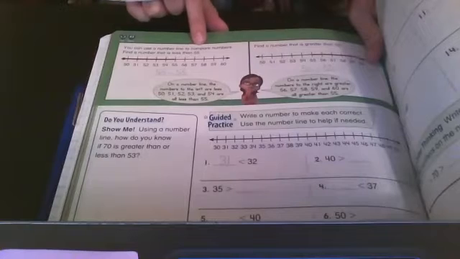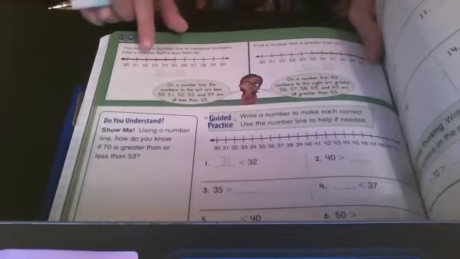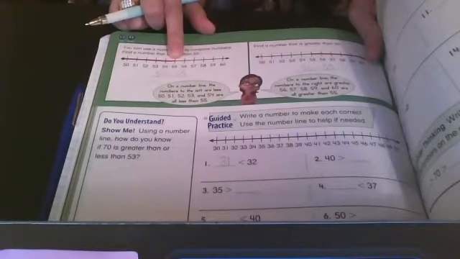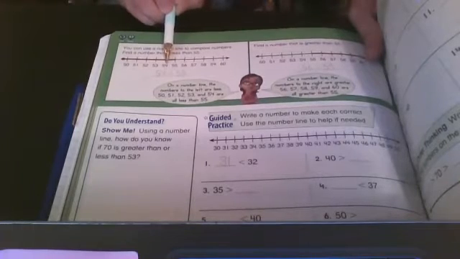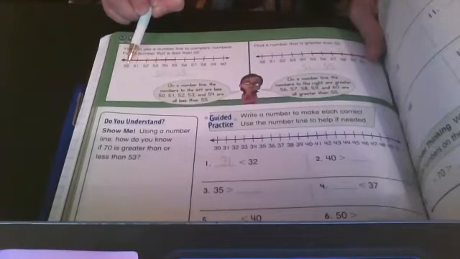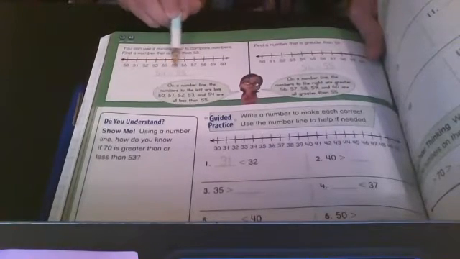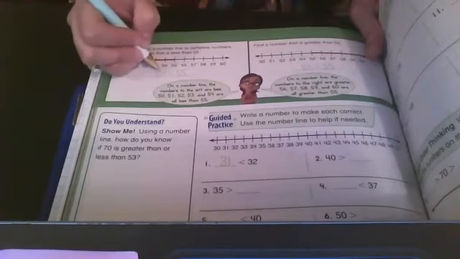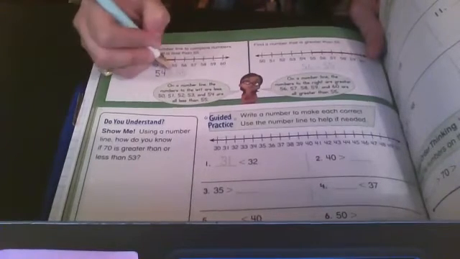So in the top first box, it says you can use a number line to compare numbers. Find a number that is less than 55. Okay, so we know we have 55 here on our number line, and a number that is less would be one that is before. So we could go anywhere from 54, 53, 52, 51, 50, and so on. Okay, so the equation that they write is just one less than, and they have 54 is less than 55.